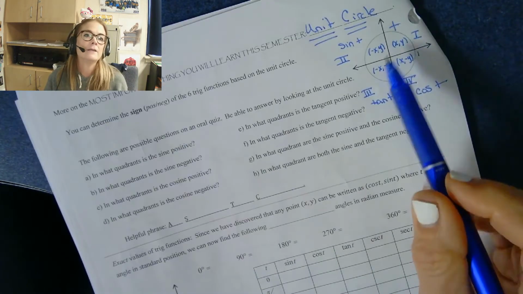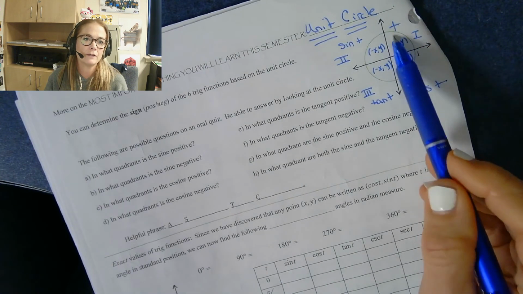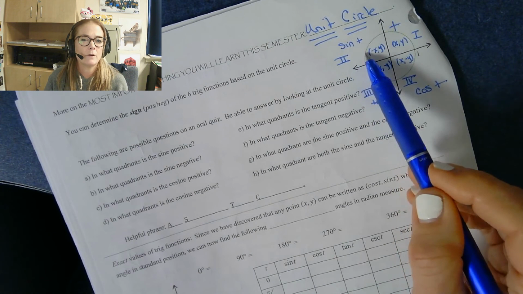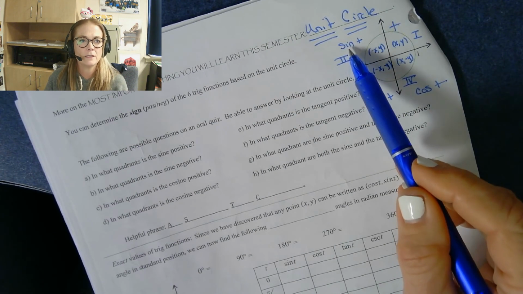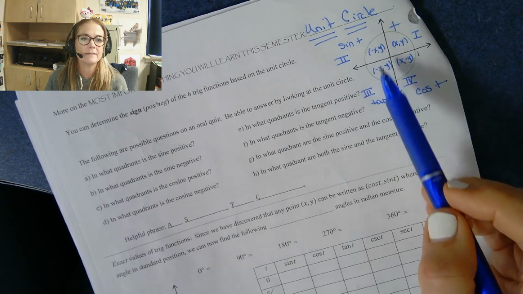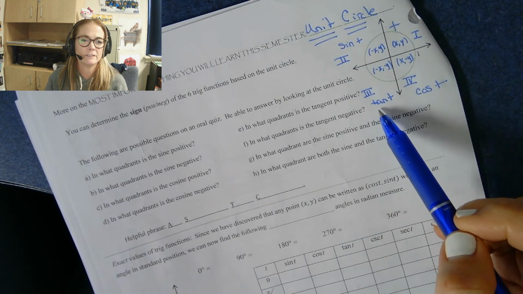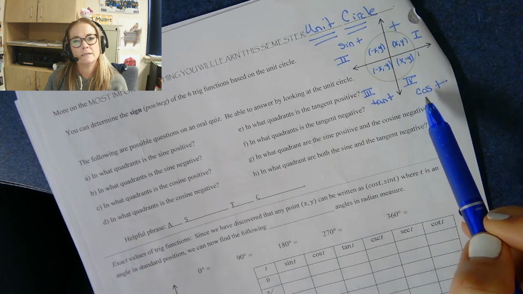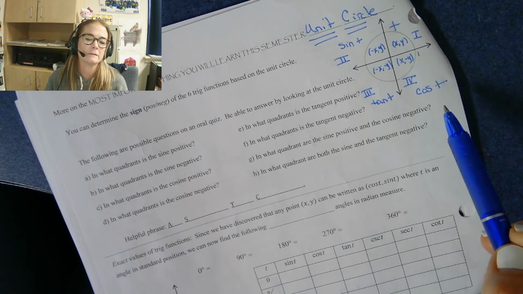Everybody's positive in quadrant 1. All 6 of the trig functions are positive in quadrant 1. Sine is positive in quadrant 2, which means sine's reciprocal, cosecant, is also positive in quadrant 2. Everybody else is negative. In quadrant 3, tangent's positive, and cotangent, its reciprocal, is positive. Everybody else is negative. Cosine is positive in quadrant 4, as well as secant, its reciprocal. Everybody else is negative. I hope I said all that right. Okay, so there you go.